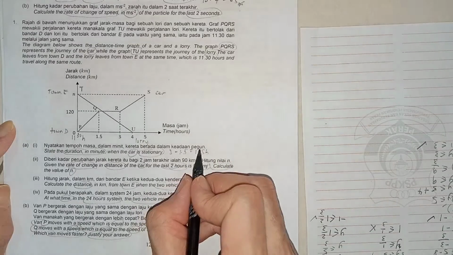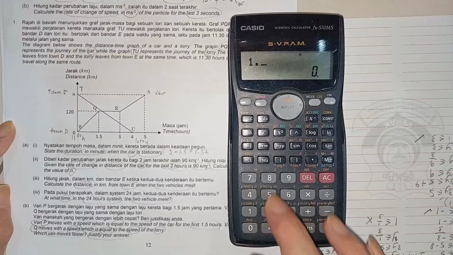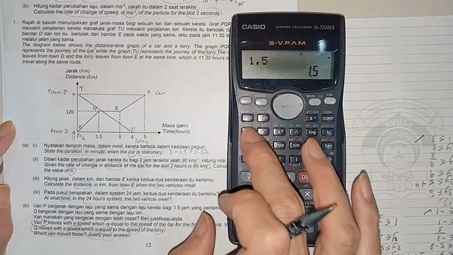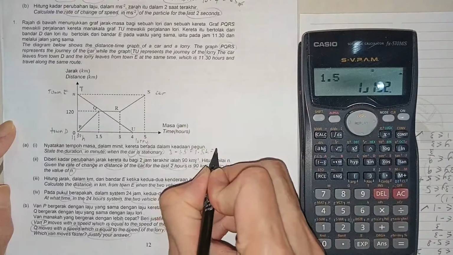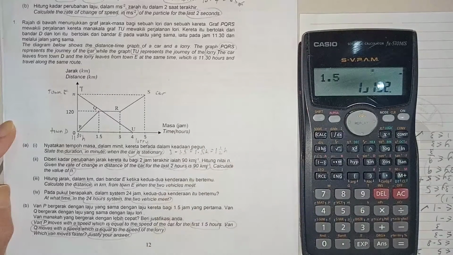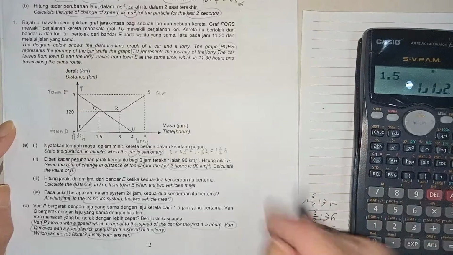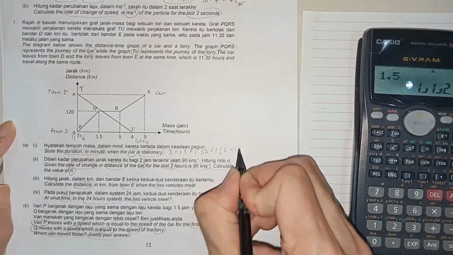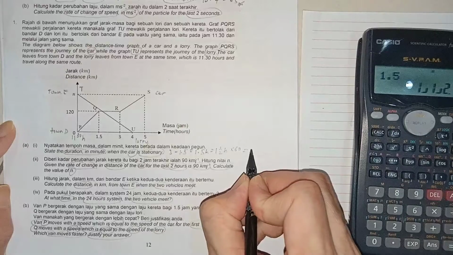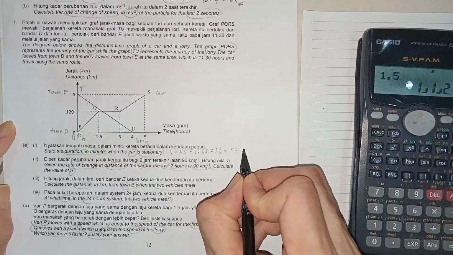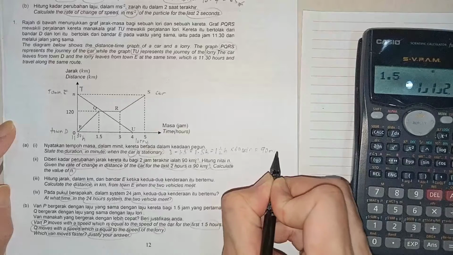So 1.5 hour, you can press the fraction button, 1.5 hour. You want to change it to minutes, so you times 60. This one is in minutes. So times 60, you get 90 minutes.